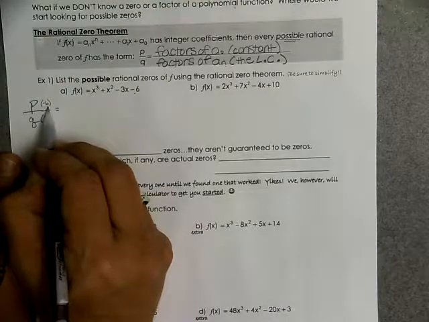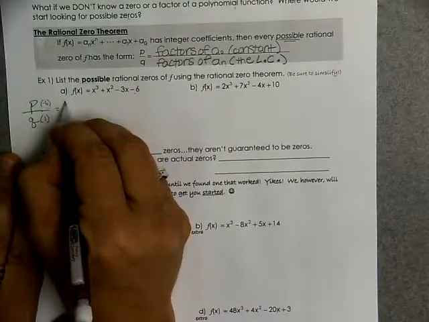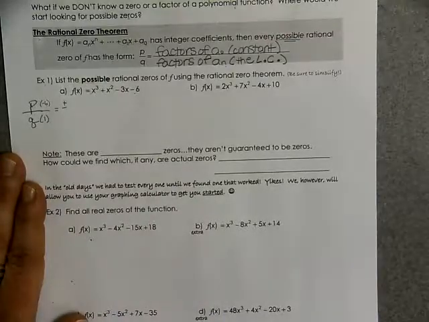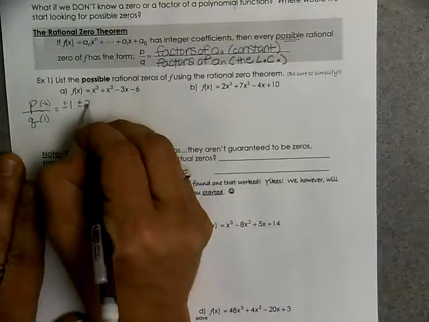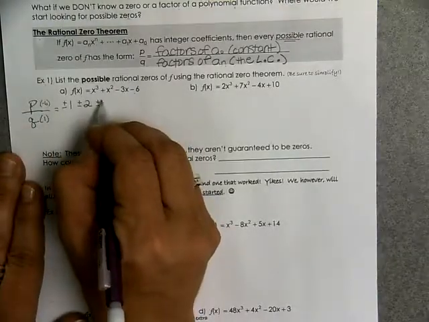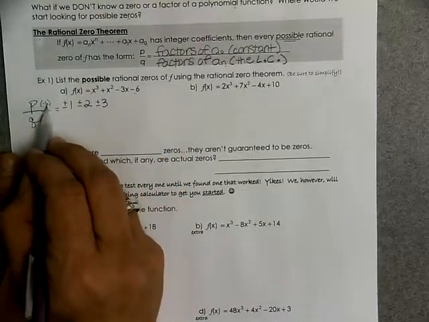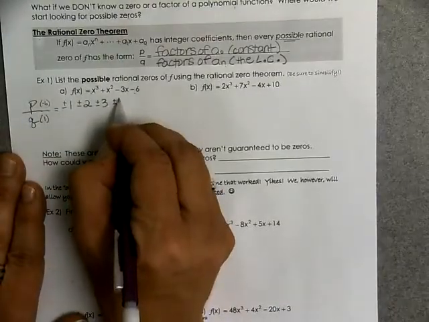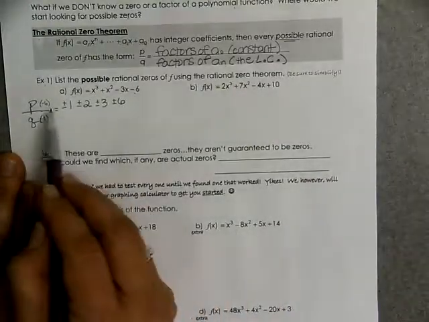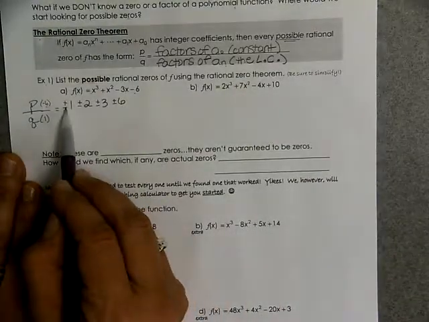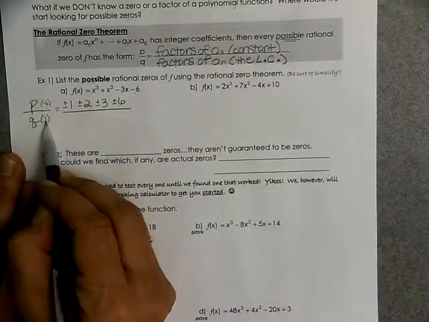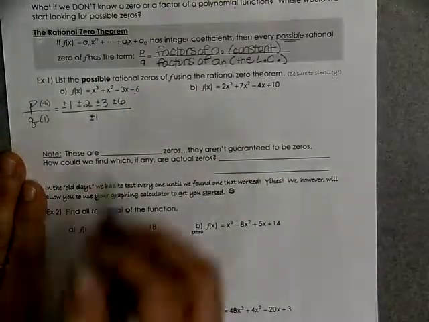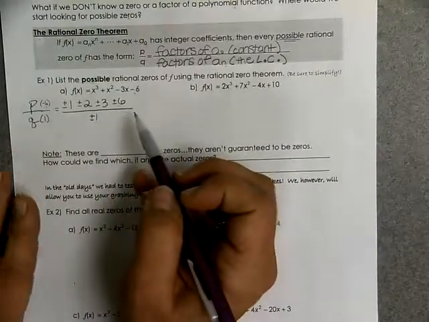When we talk about factors of -6, factors can be positive or negative. So one possibility is plus or minus 1, plus or minus 2, plus or minus 3. 4 doesn't work, 5 doesn't work, 6 works. So our possible factors of -6 are plus or minus 1, 2, 3, and 6. Then we list our factors of q, which is 1. Even though it's positive, you could multiply -1 times -1, so all of these have the plus or minuses.